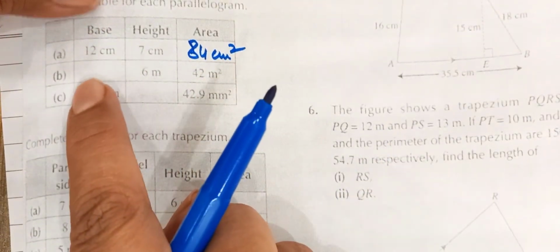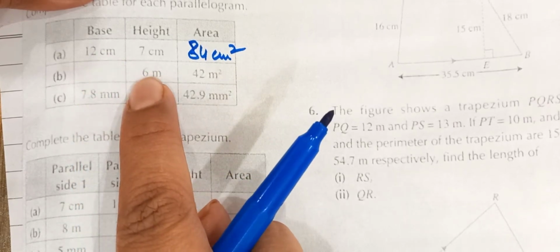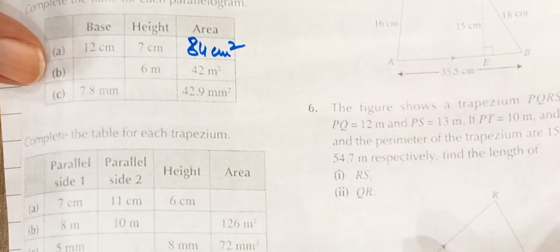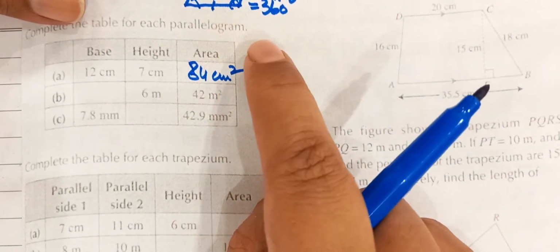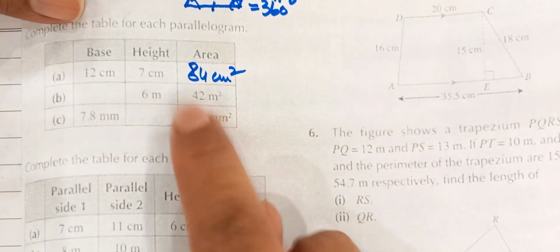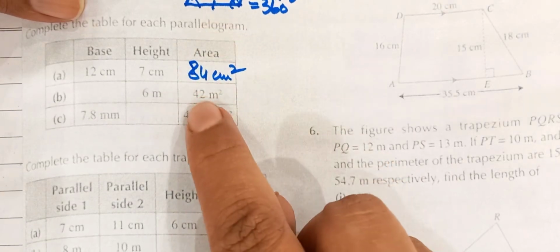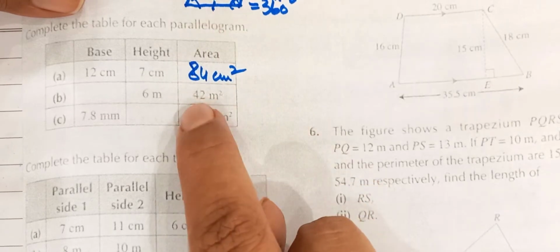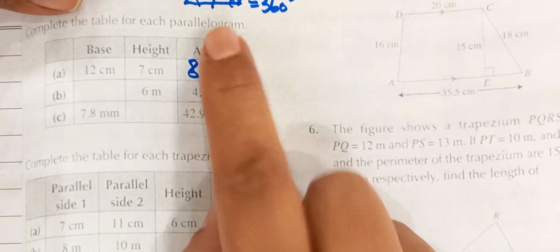Now the part B is, they have not given us base, they have given us height and area, and we have to find out the base. There is nothing to worry about. I have already told you that if they have given us area or any other dimension which has a formula, I will write down the formula of area of a parallelogram.